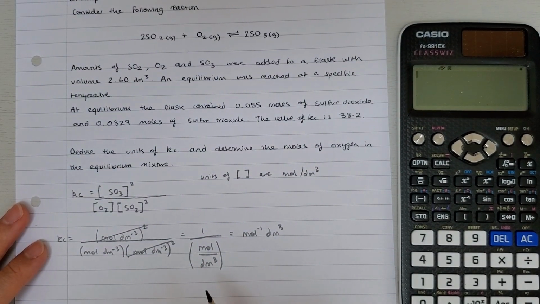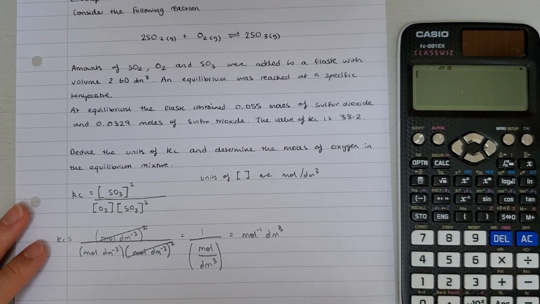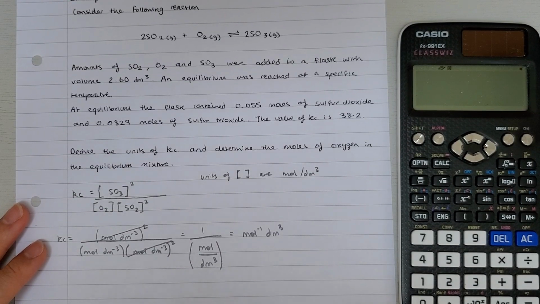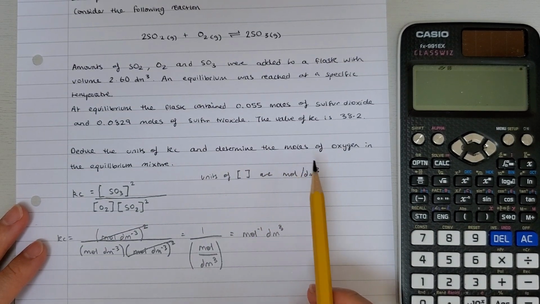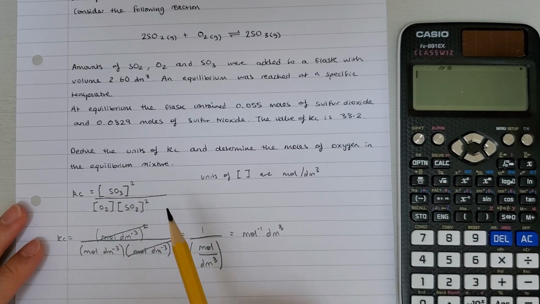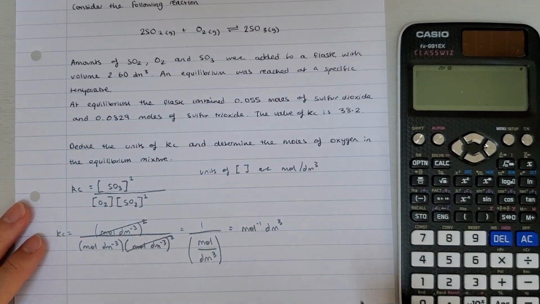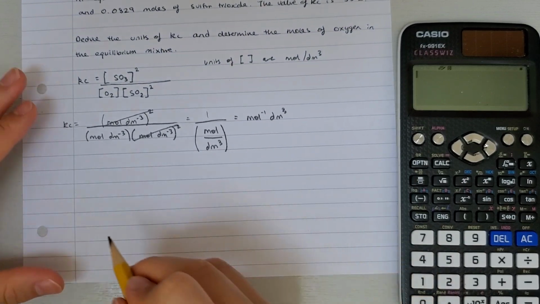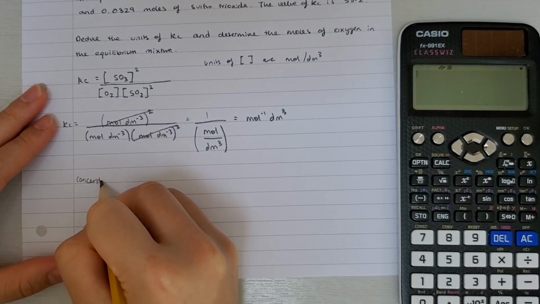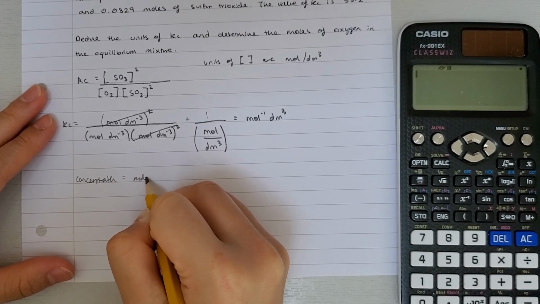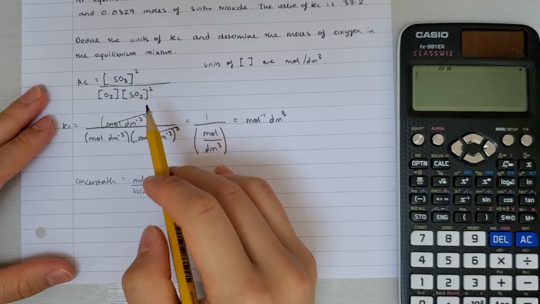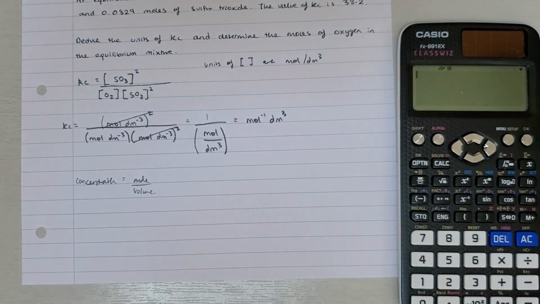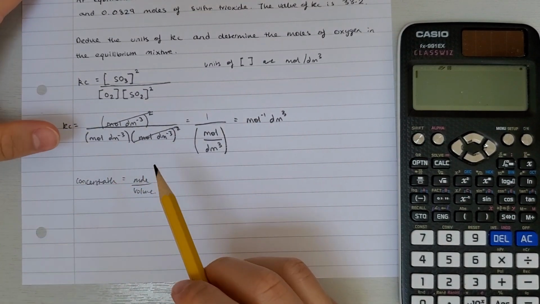So those are the units of Kc. They're different for each equation, depending on the number of reactants and products and also their stoichiometric coefficients. It also says in the question to determine the moles of oxygen in the equilibrium mixture. To calculate moles, we use the equation concentration equals moles over volume, and that's how we calculate the concentration of these.